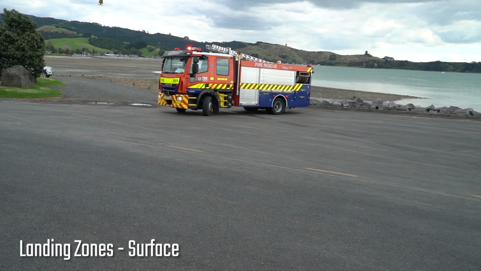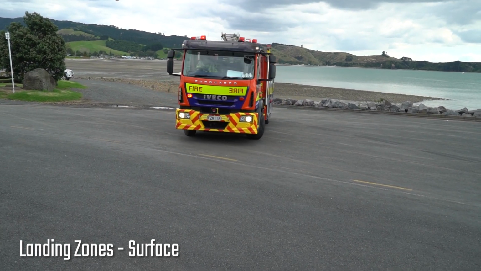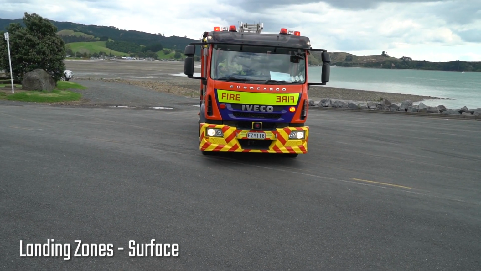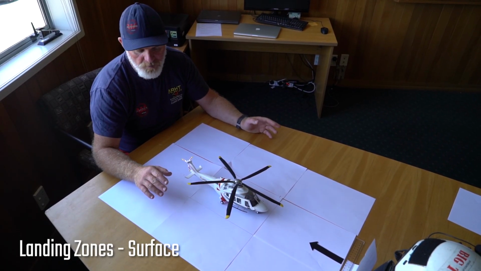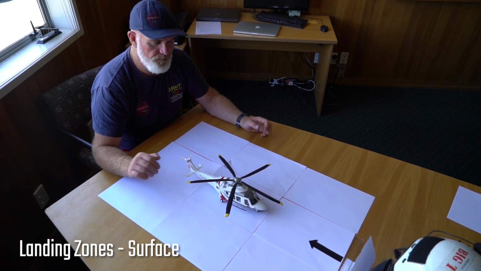Surface, if you were going to walk out here and go, I wouldn't be happy putting my ambulance out here or my fire truck out here, then it's not ideal. The aircraft's not likely to shut down. We can hover offload, but the aircraft won't be shutting down.